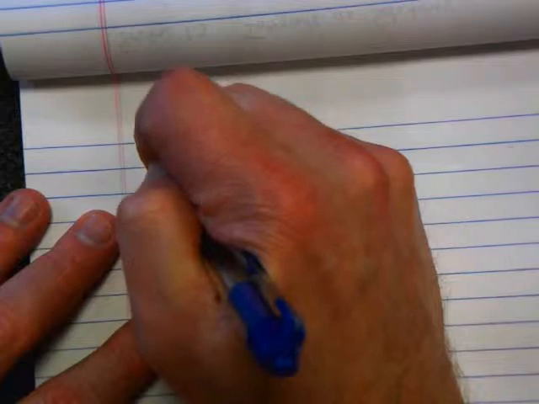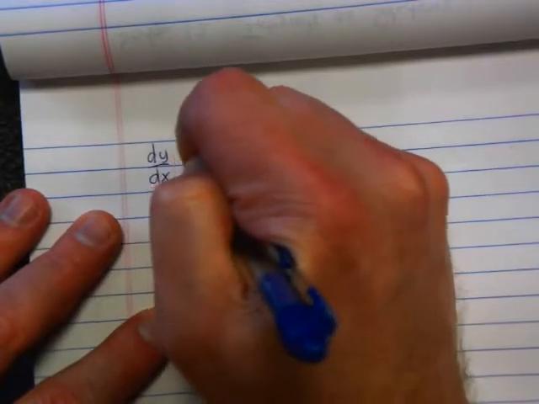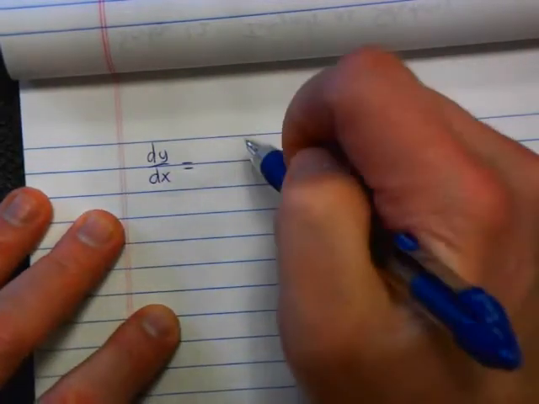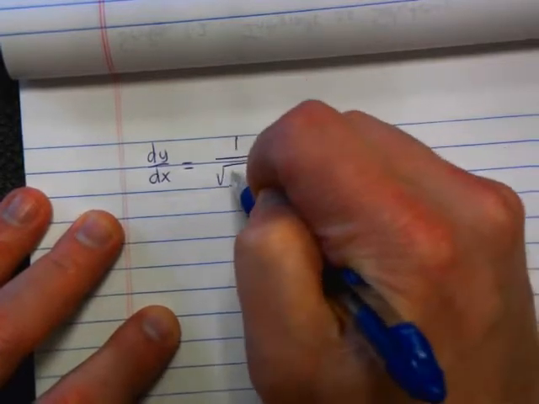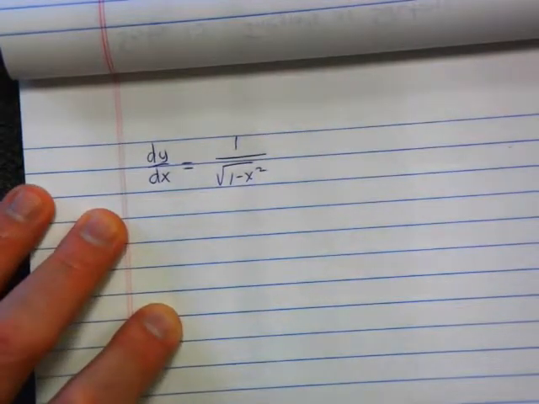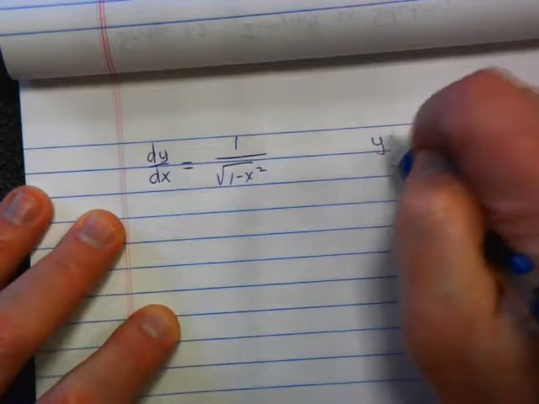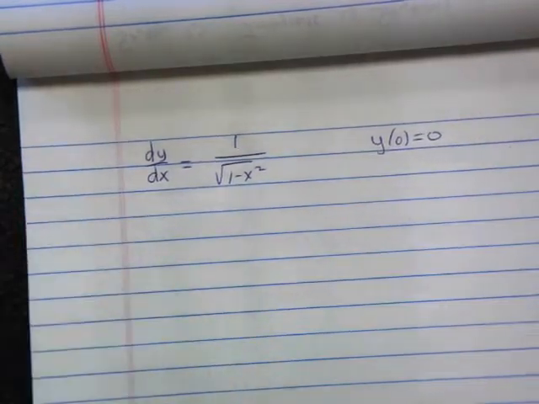All right, let's try one more. How about, steal one out of the book here. dy/dx equals 1 over the square root of 1 minus x squared, and our initial condition, y at 0 is 0.